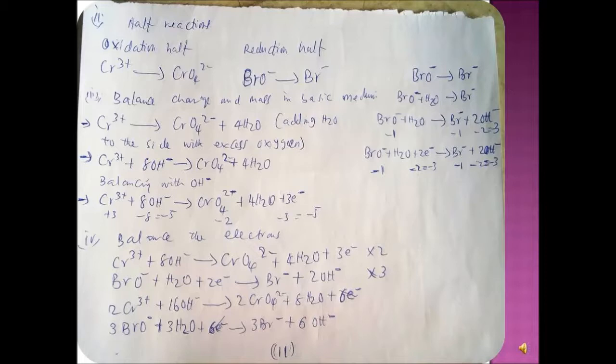Then after balancing the water and the hydroxyl ion, we now talk of balancing the electron. From the first place we have -1, and then we have -1 -2. So -1 -2 gives us -3. That means there is a difference of 2 electrons.